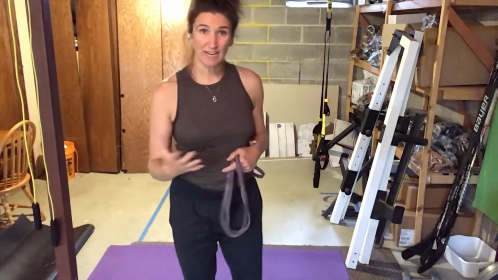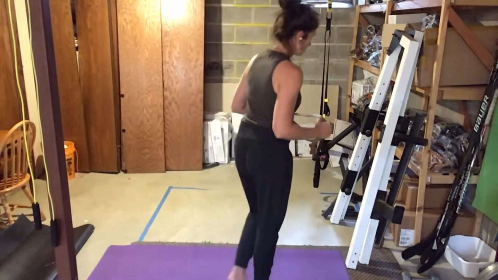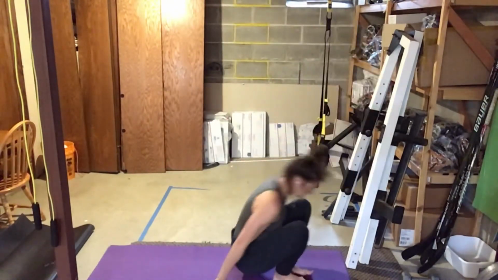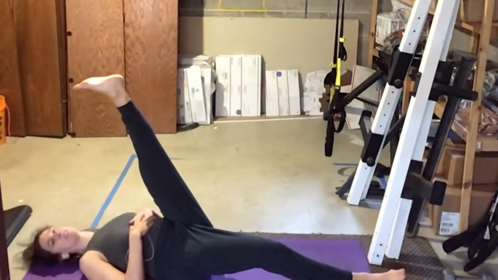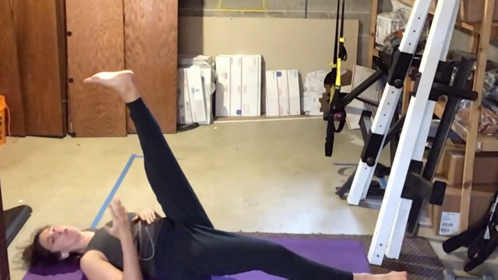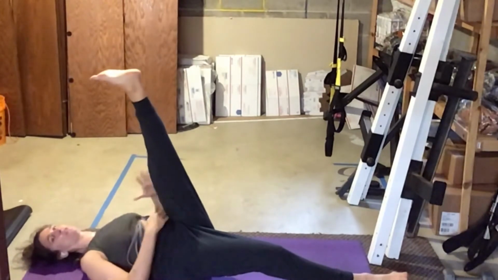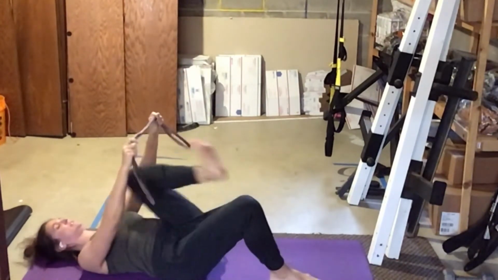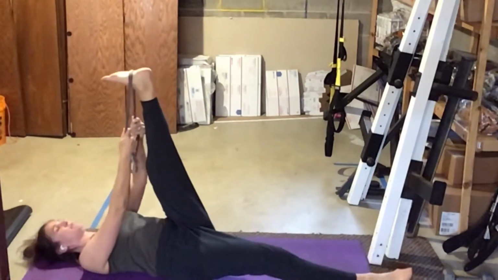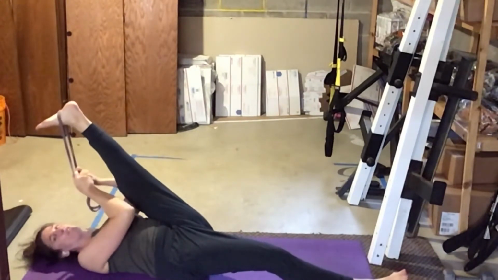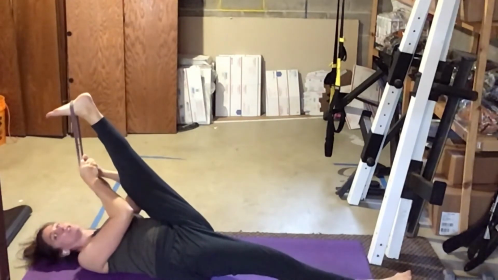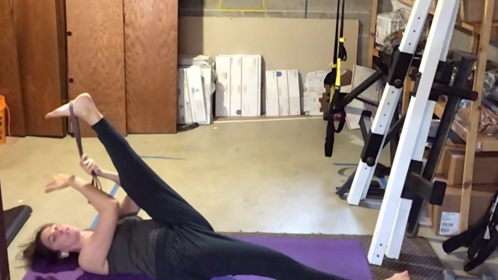I'm going to talk about hamstring flexibility first. If I lie down and lift my leg up as high as possible, that would be considered mobility because my muscles are doing the work to hold my leg here. For flexibility, if I hold the band here and then I'm pulling and holding here, I'm able to go much farther with my leg.